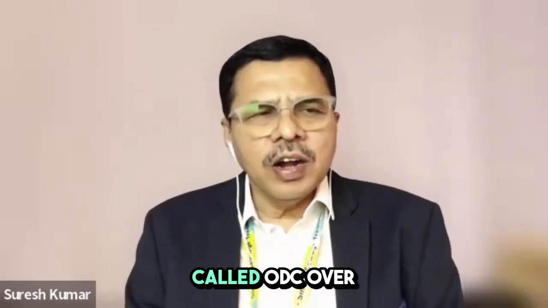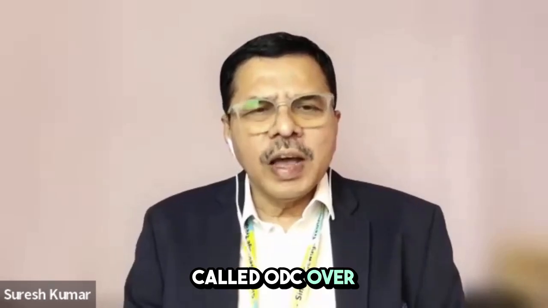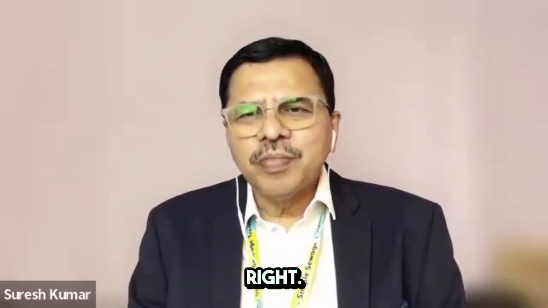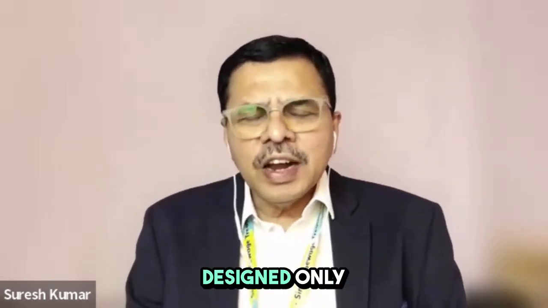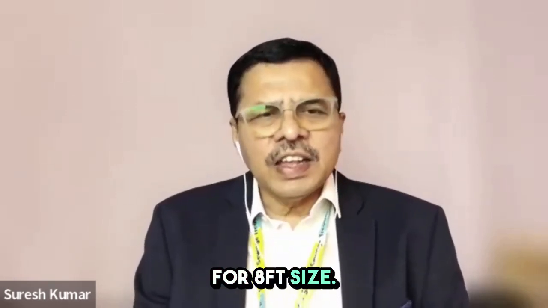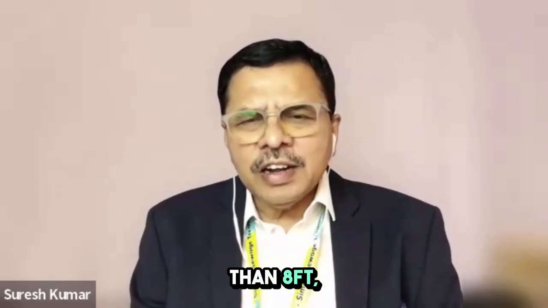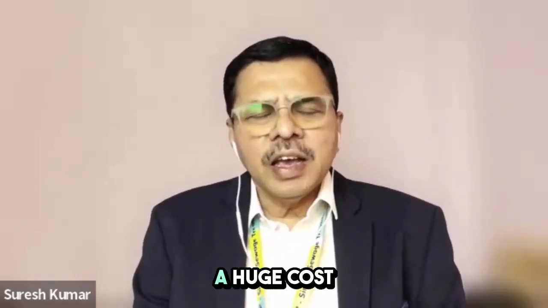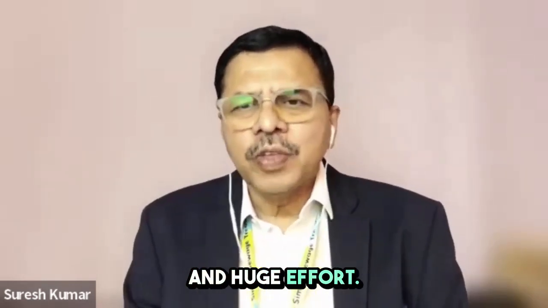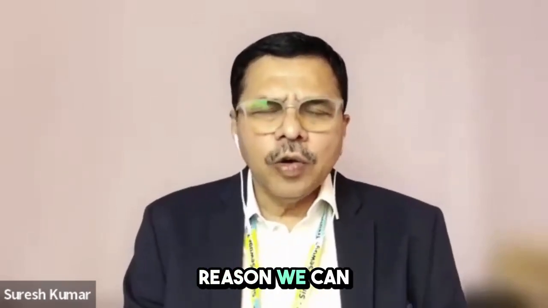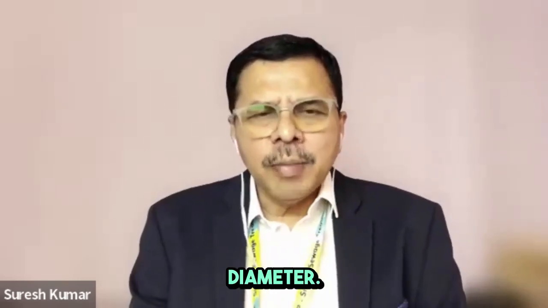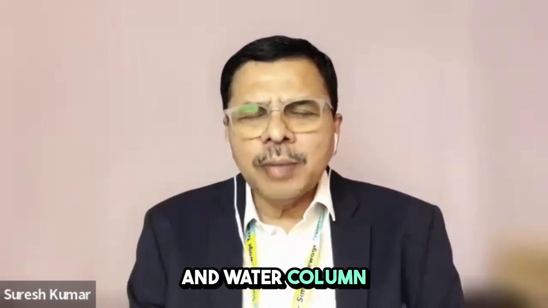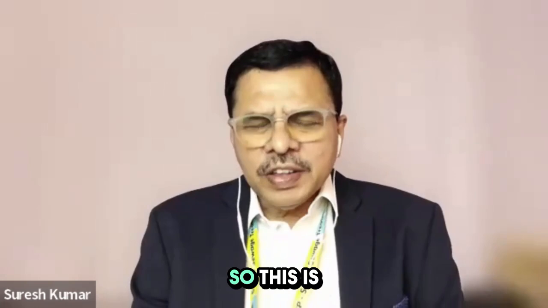It is typically called ODC, over dimension cargo, right? And trucks are designed only for 8 feet size. If it is larger than 8 feet, transporting it will be a huge cost and huge effort. So for this reason, we can only increase lengthwise. Tank diameter and water column depth cannot be increased. So this is a constraint for us.